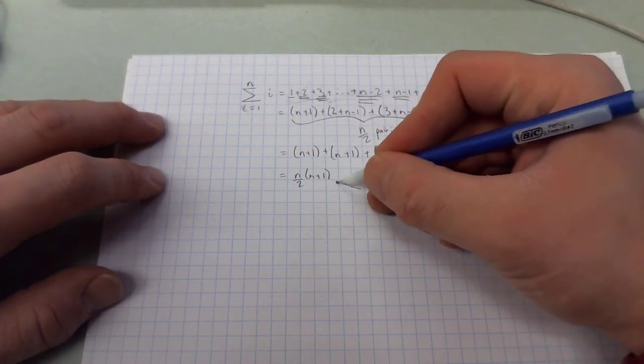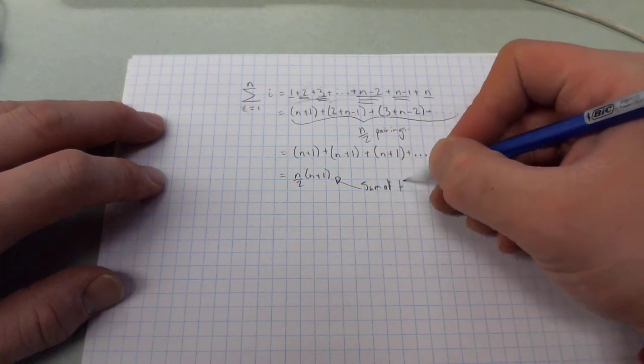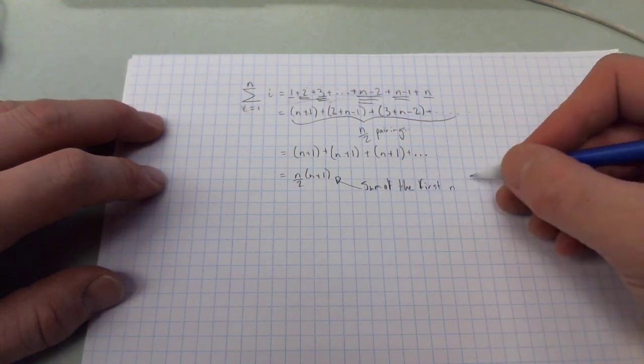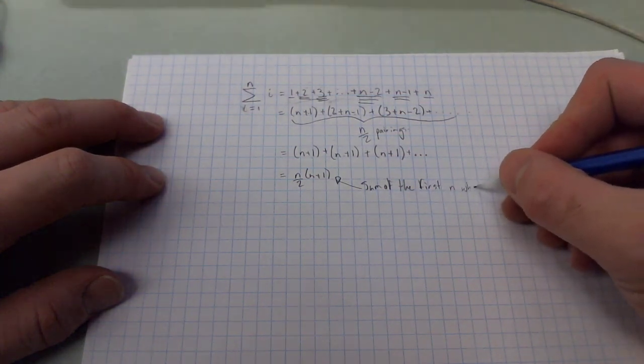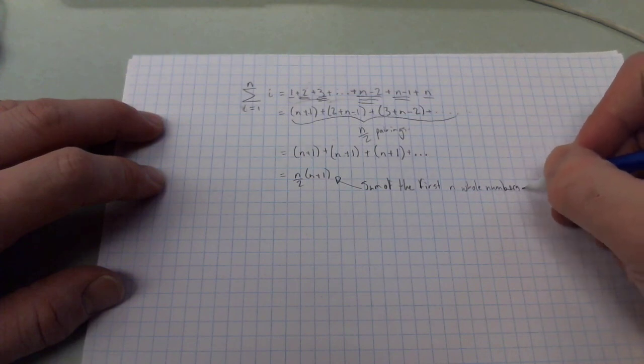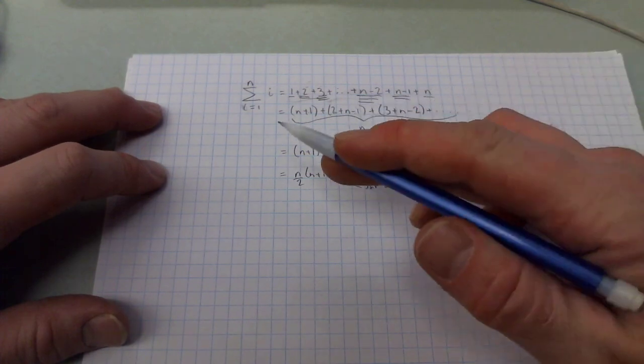And this is the formula for the sum of the first n natural numbers. I should say natural numbers, not whole numbers, as we didn't include 0.